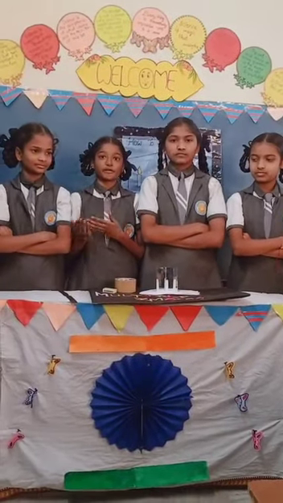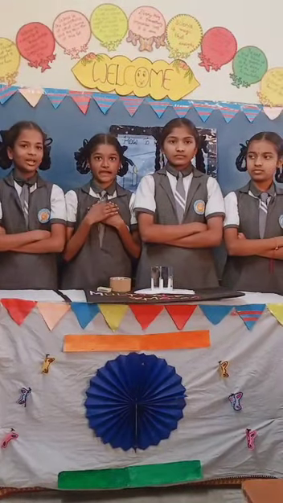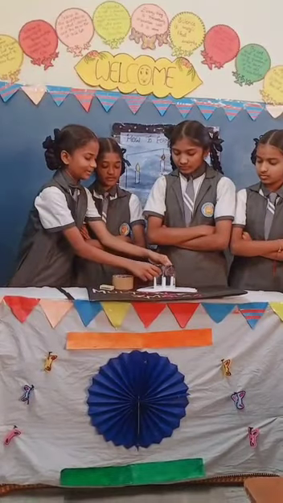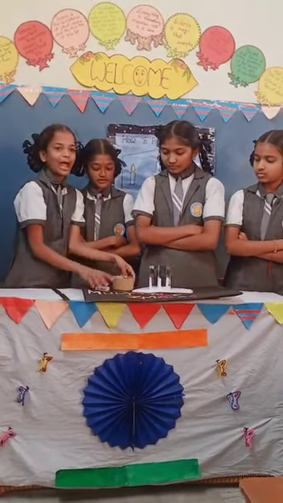Now my friend Purnima will say the materials we require. The materials we require are two plain mirrors, a candle, cellophane tape and a matchstick.